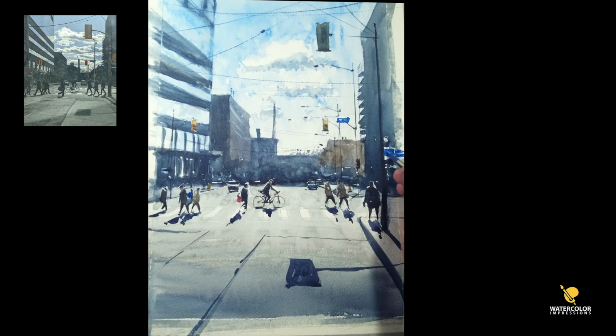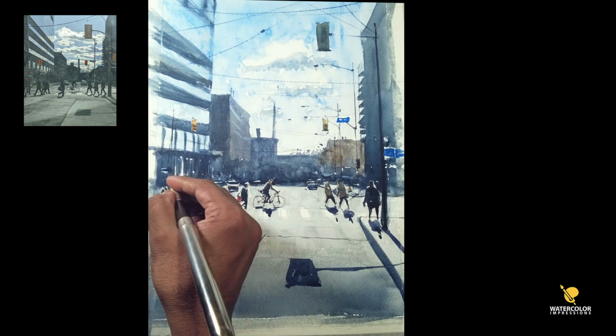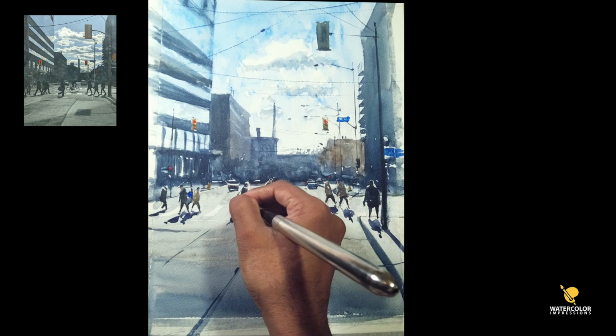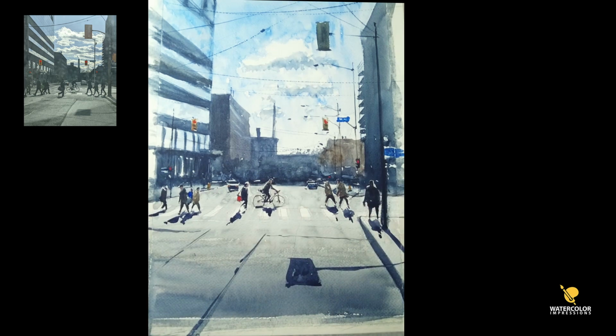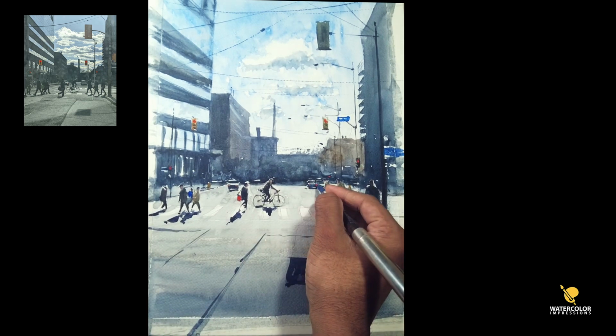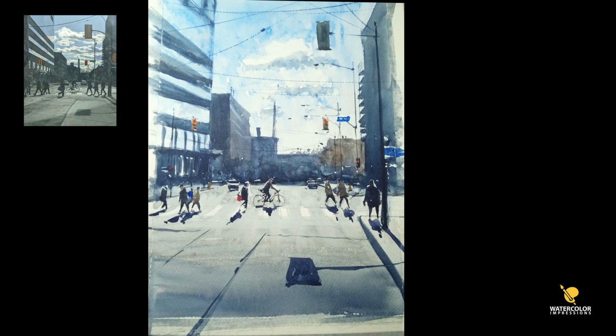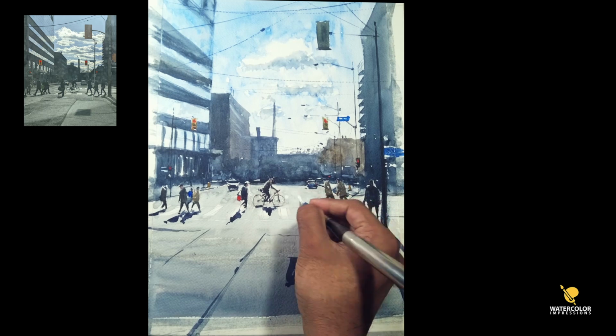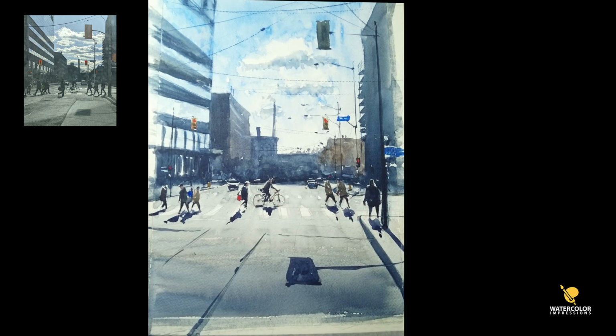Now I'll just go ahead and add some more details I see on the street poles and everything. So now I'm adding the street lights. For the street lights, I'm using cadmium red and a little bit of white paint in it. And you can also see I also added that red in the foreground as well, so it kind of creates color harmony in our picture.